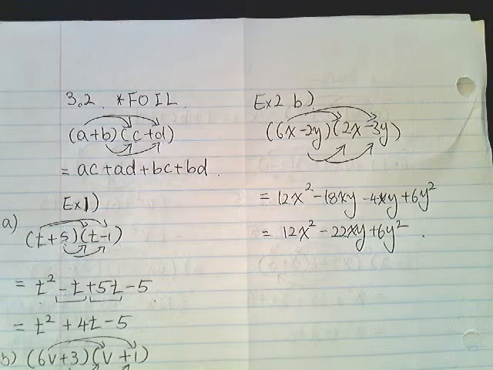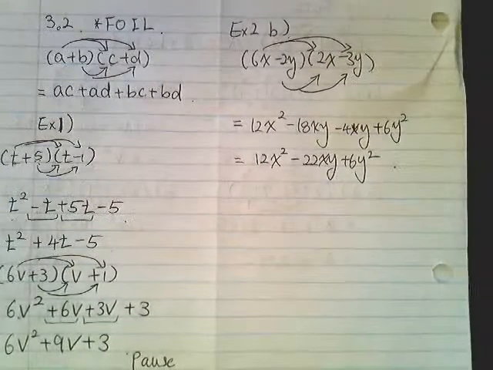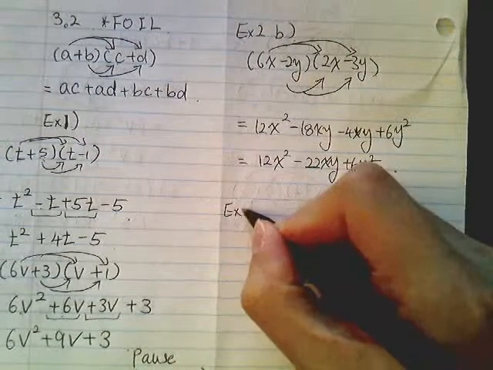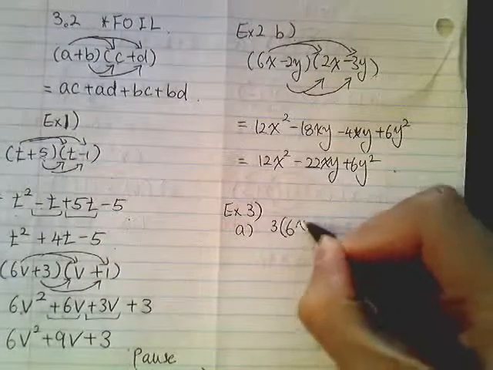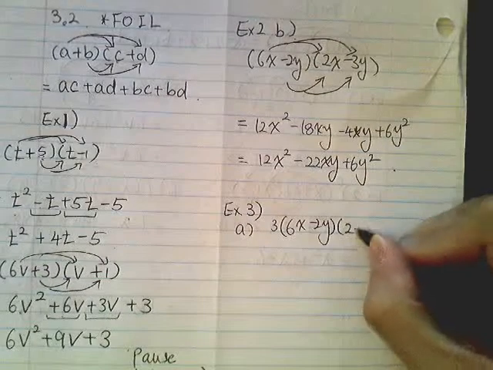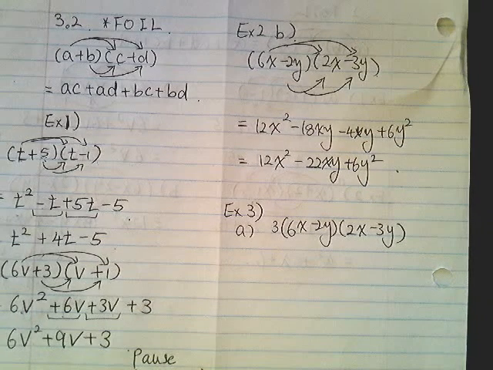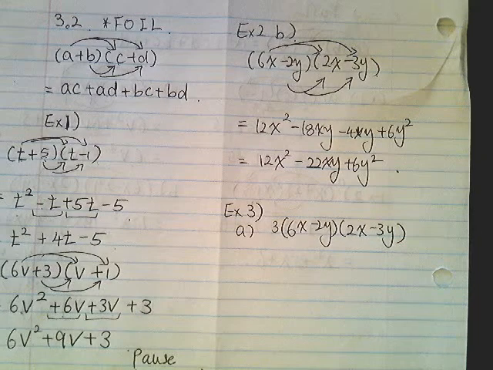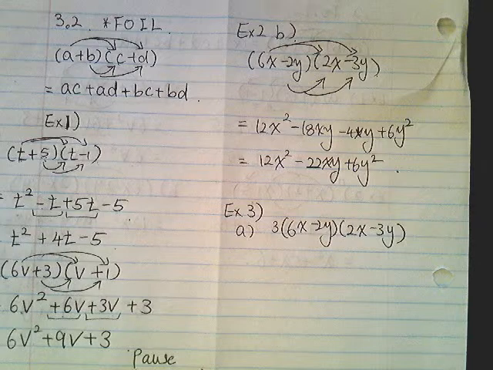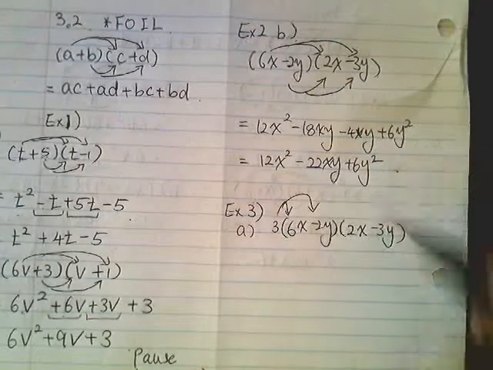Now, let's move on to example 3. So, example 3 is a bit more advanced than example 2 and example 1. Example 3 now has another term. So, example 3, we have 3 times 6x minus 2y, and then 2x minus 3y. If you have more than just two binomials, it's totally up to you how you apply it, whether from the first to the second, second to the third, or second to the third and from first to the result, or whatever the product. In this case, I'm just going to go from the very front.